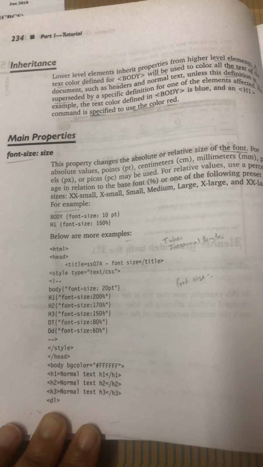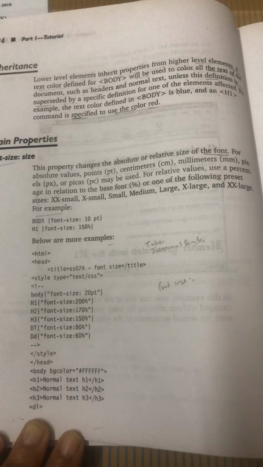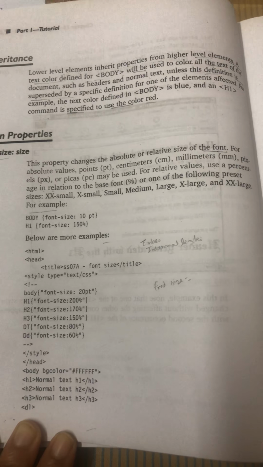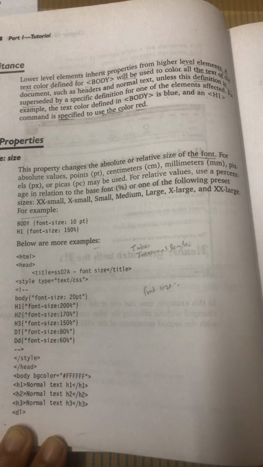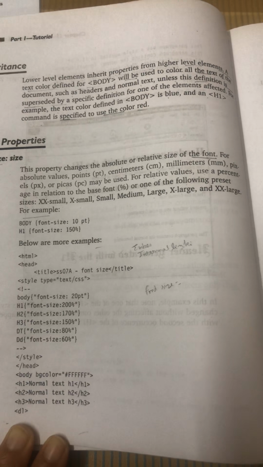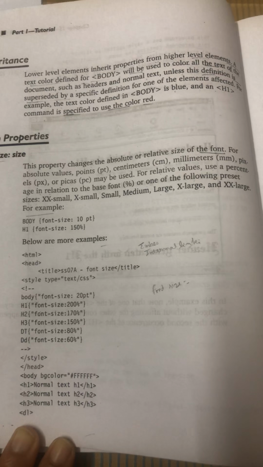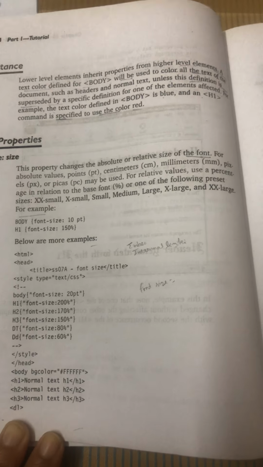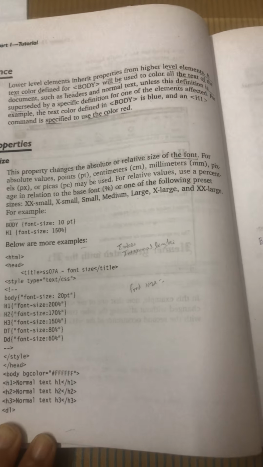The first one is the font size. Now the font size can be either an absolute measure or a relative size measure. When I talk about absolute values, the units that we use are either going to be points, centimeters, millimeters, inches, or pixels. These are all absolute units of measurement. For relative values, we use the percentage symbol or any one of the preset sizes, that is extra small, small, medium, large, extra large, and so on. And they are in increasing order of size from extra small to extra large.